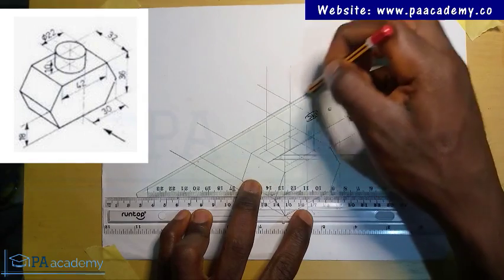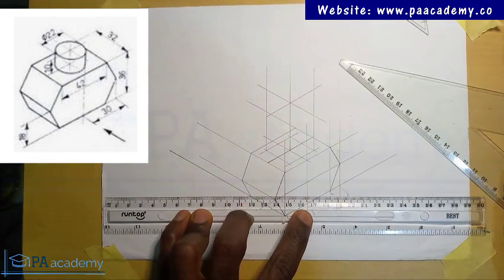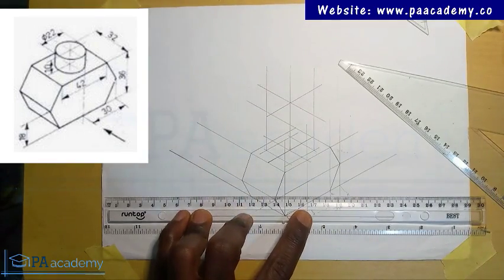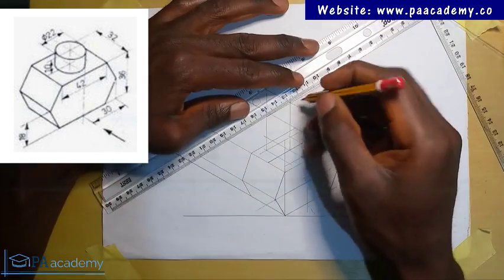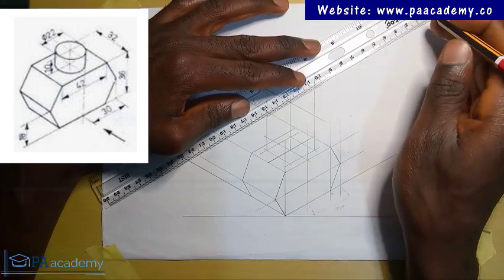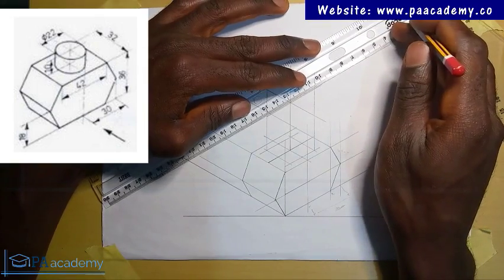So I think there's another shortcut to this, but let's just follow this route.